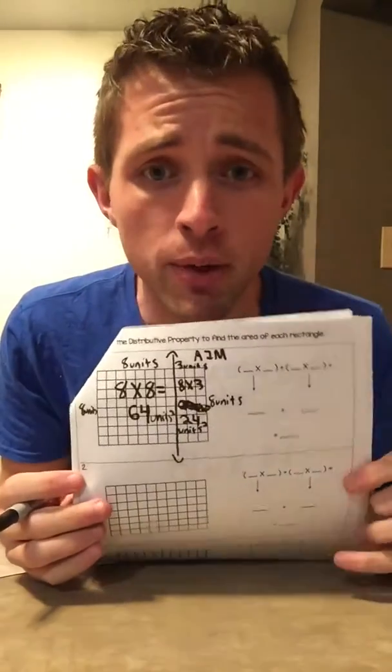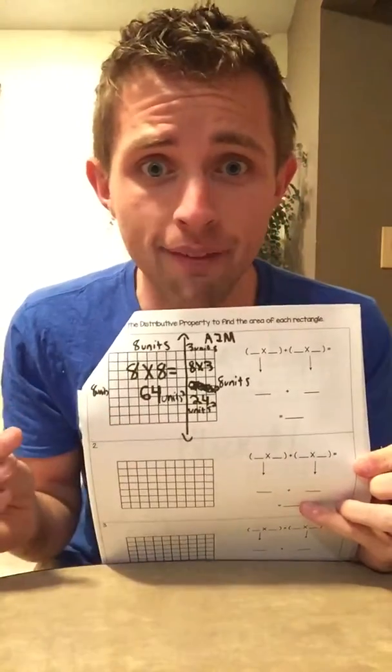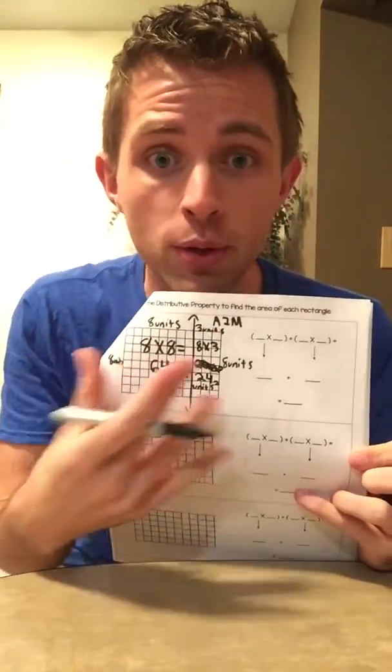Now what do I have to do? Do I have the area for the whole thing yet? No. I have an area for one shape and I have the area for another shape. So now I'm going to have to add these areas together. Actually, I want you to fill that stuff in too.